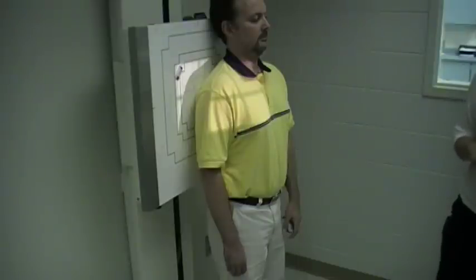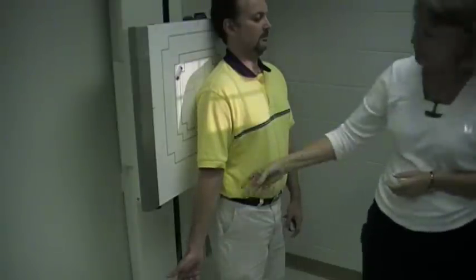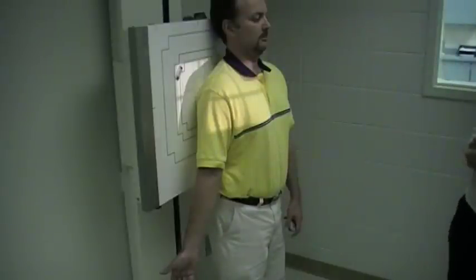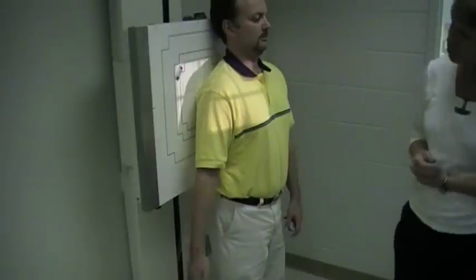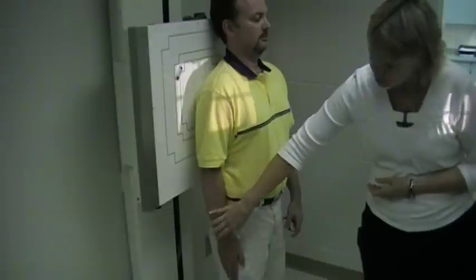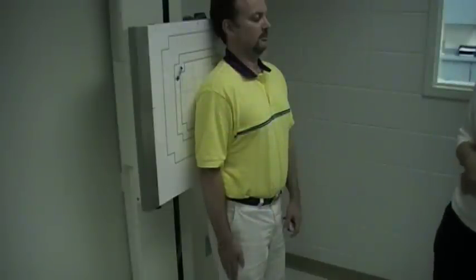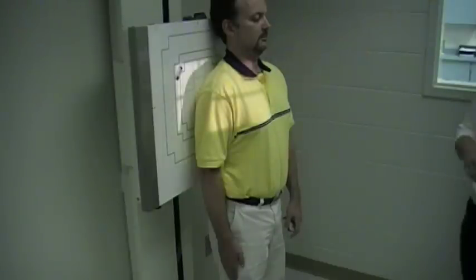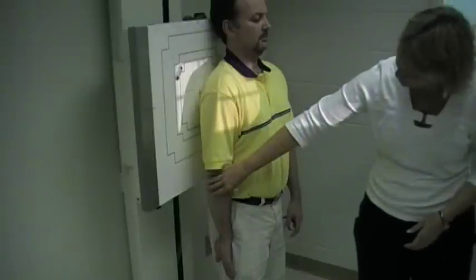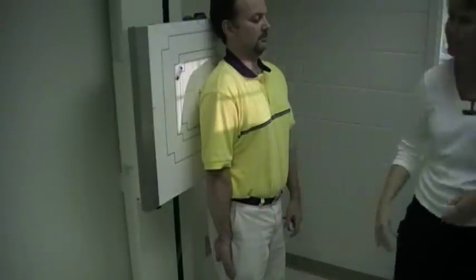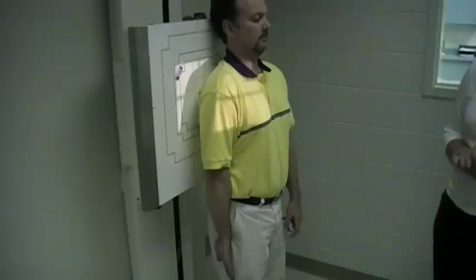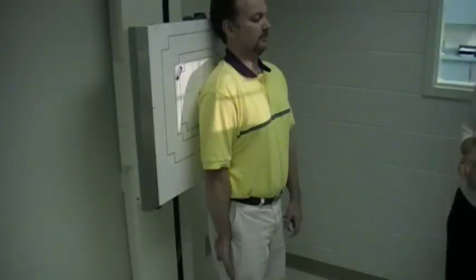So for the first one, we'll do the external rotation, which the hand is in supination. The second projection we'll do is a neutral, where the hand is just placed down at the side right against the leg. And then the third projection is the internal rotation of the arm, where the back of the hand is up against the leg. So this is our 3 different AP projections for the shoulder.